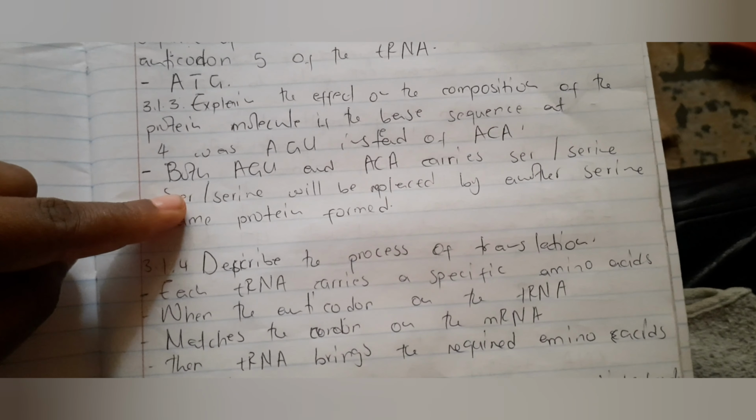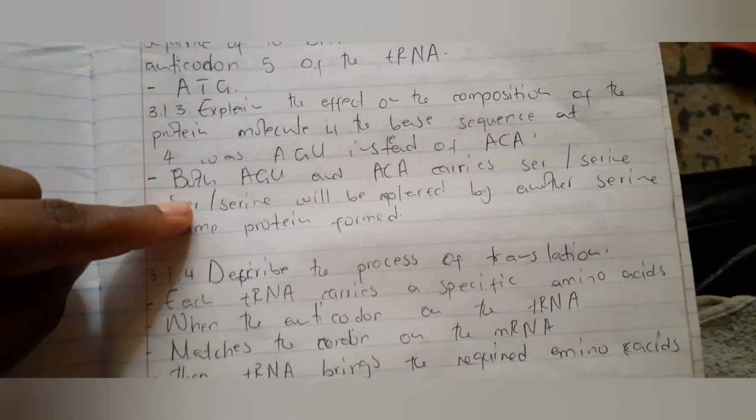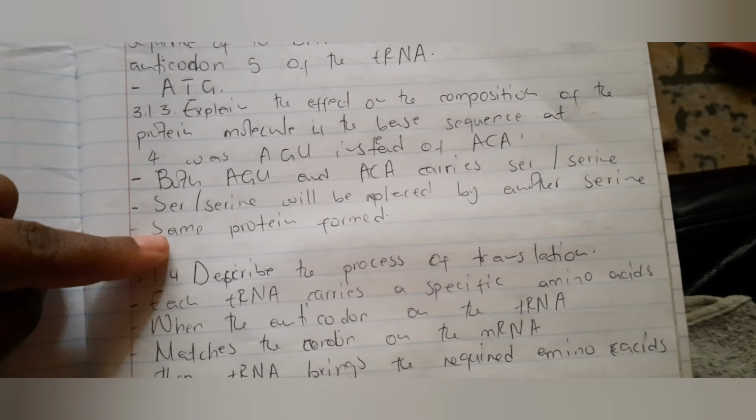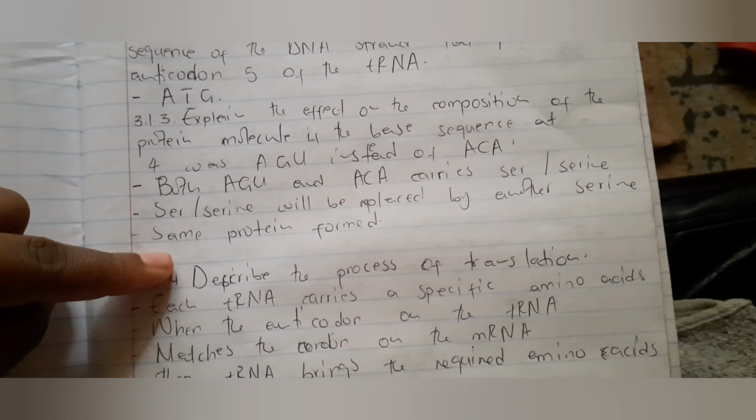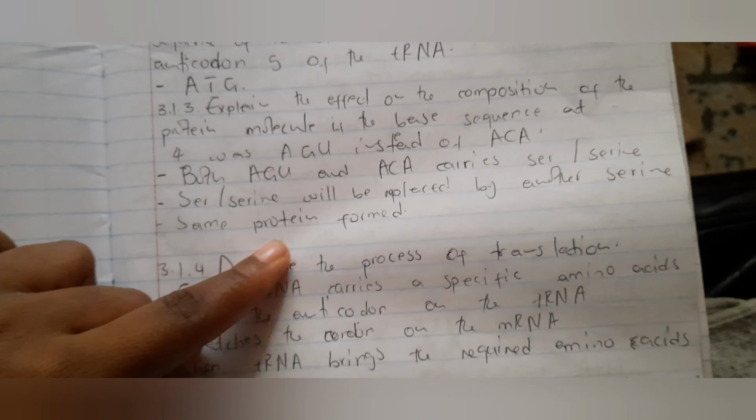So the answer is that both AGU and ACA carry serine. It will be replaced by another serine, which means you'll have the same protein formed. Let me show you how.